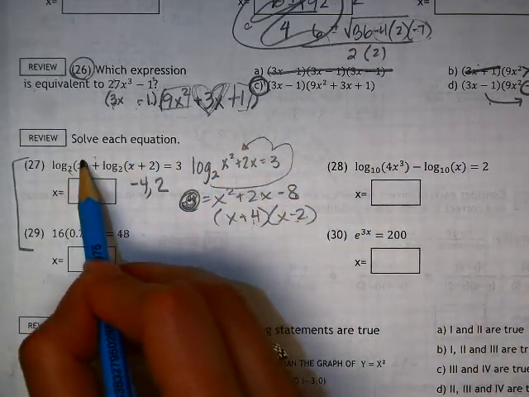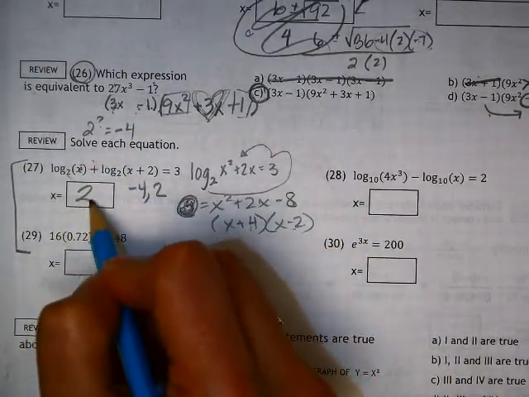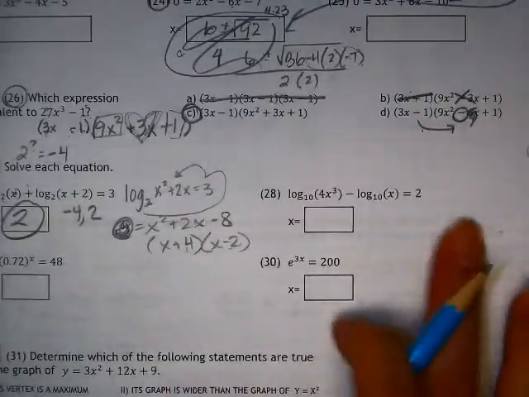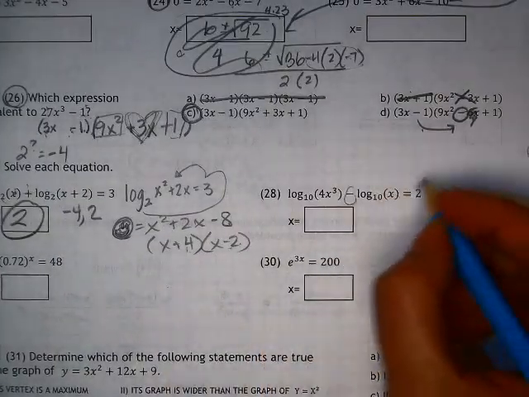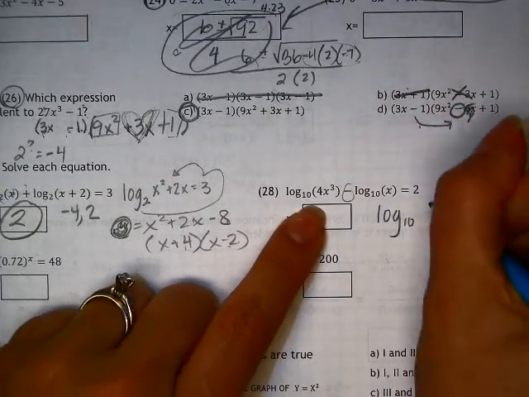You can't have 2 to the anything equals -4. 2 to the whatever equals -4, just doesn't work. So 2 is our only answer. Here, subtraction means division. Log base 10 is 10, but we'll go ahead and put that on there.